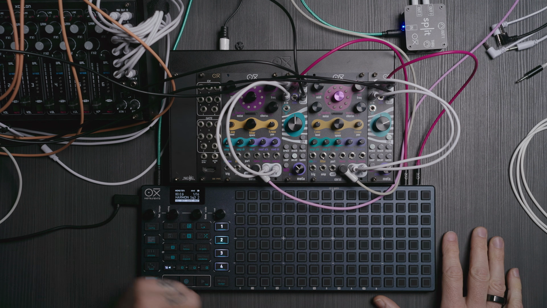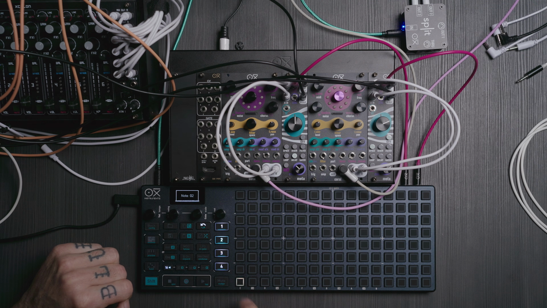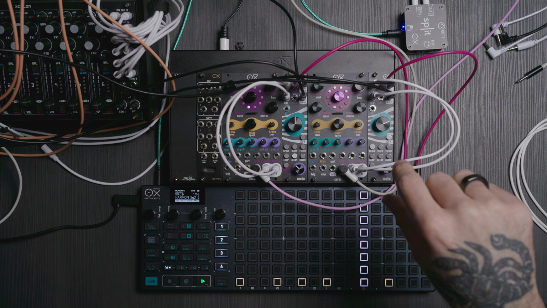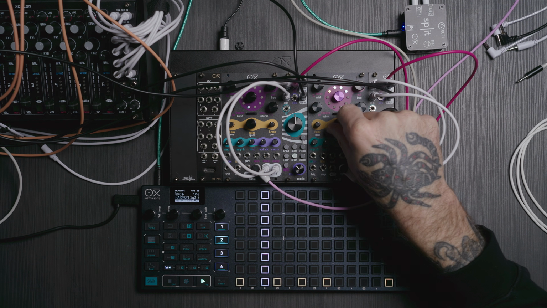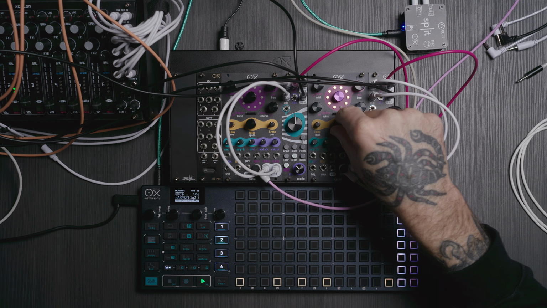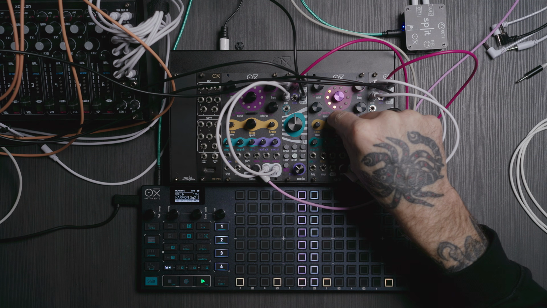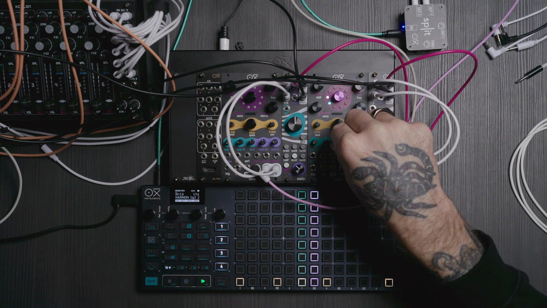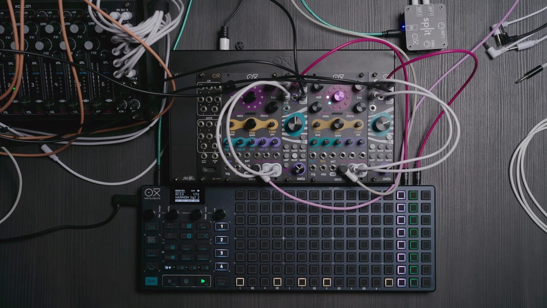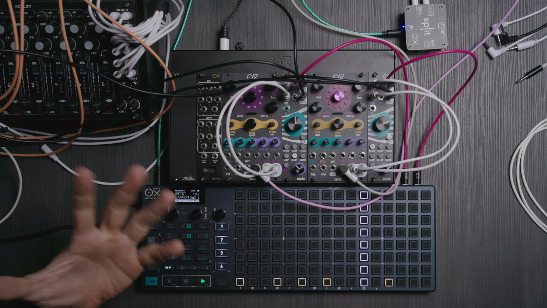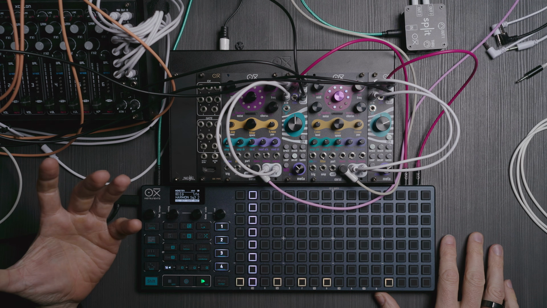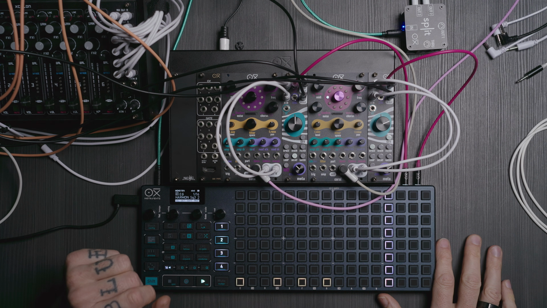Let's put down some bass now. Let's select track 2 and put down some notes. Even though I put just one note, this note is going to be harmonized to the chords, hence it will create a bassline in a very simple and effective way.